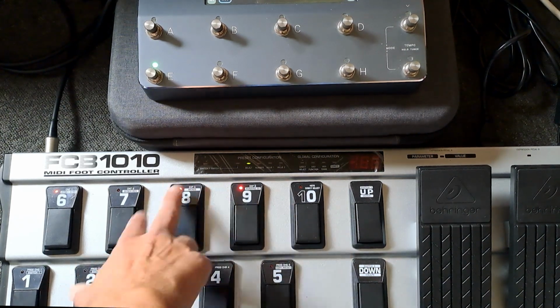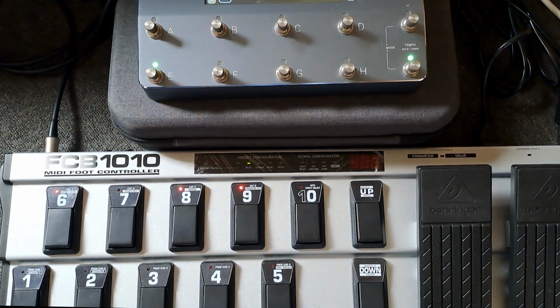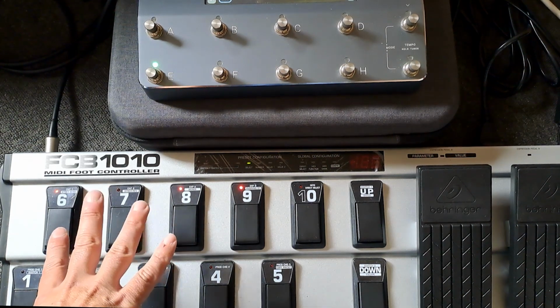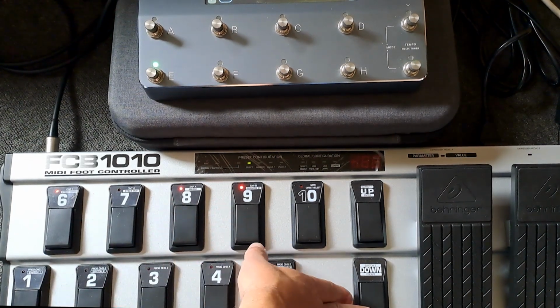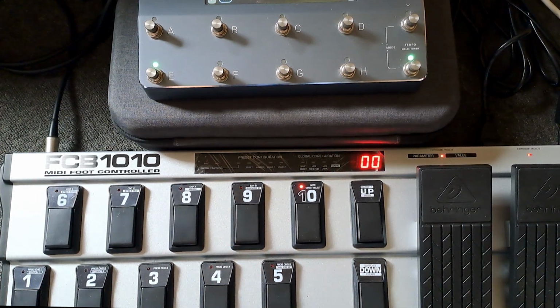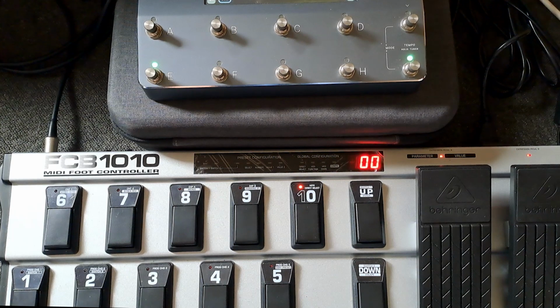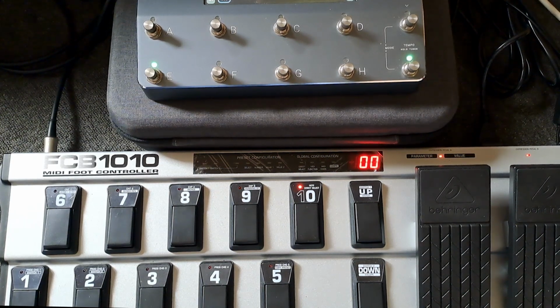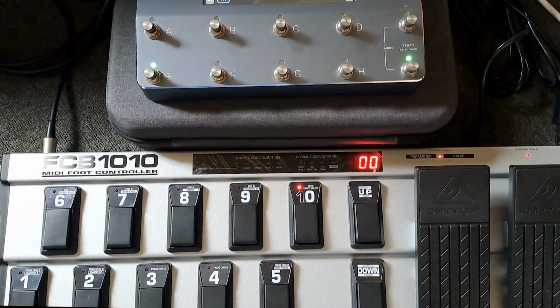Pedals 8 and 9, again, they're for the expression pedals. Most of the scenes I've got set up on the Quad Cortex are very similar to each other. They've got a lot of the same features. It's just certain little things that I've changed to make them different. So yeah, that's all it is. To come out of that, I'm going to press escape, hold it down, and it goes back to the operating status.